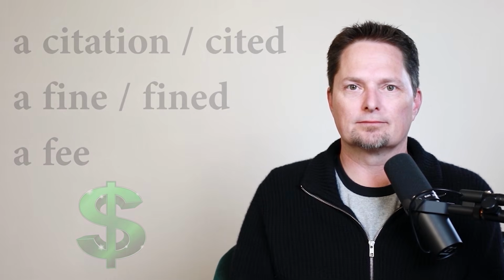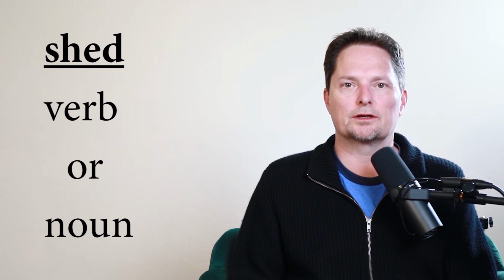It's an extra charge. Today we're talking about this word, shed. It can be a noun and it can be a verb. First, let's talk about the noun. A shed. It's a countable noun, so we have to use the article a. A shed. This is a shed. It's like a little house used for storage. You store things in a shed. Example, this is a shed, and I store my lawnmower in the shed.